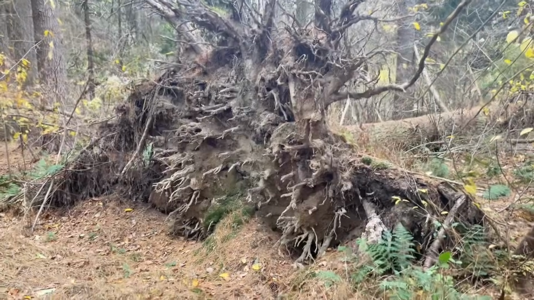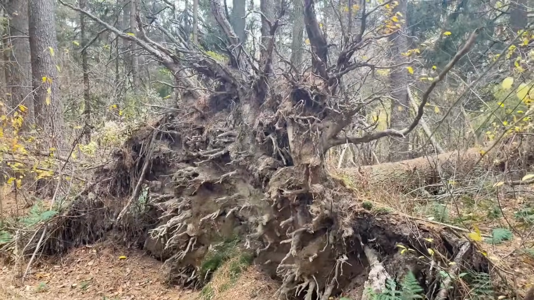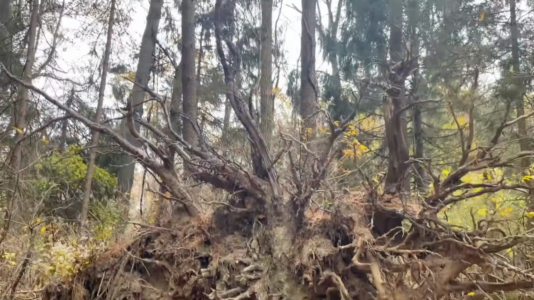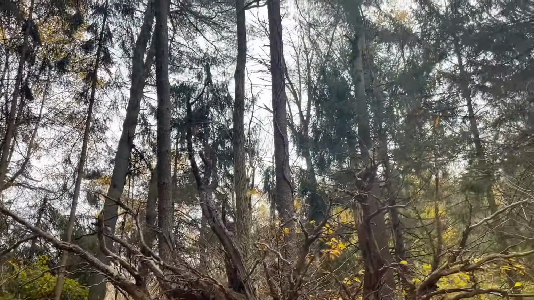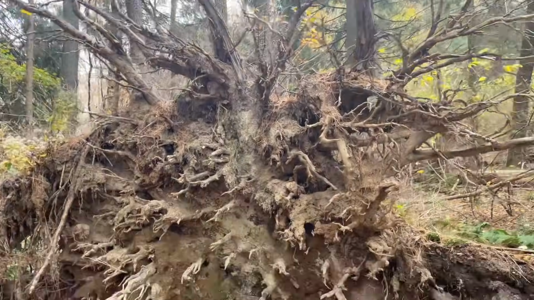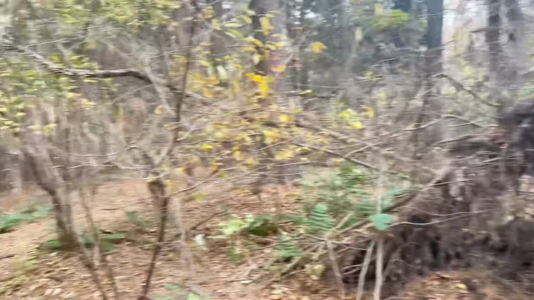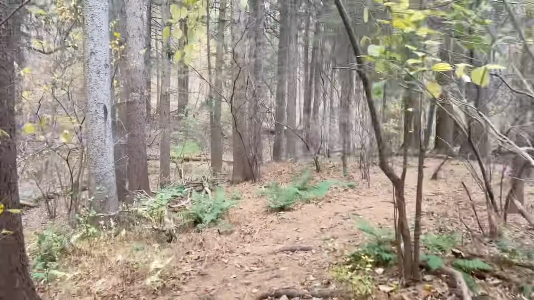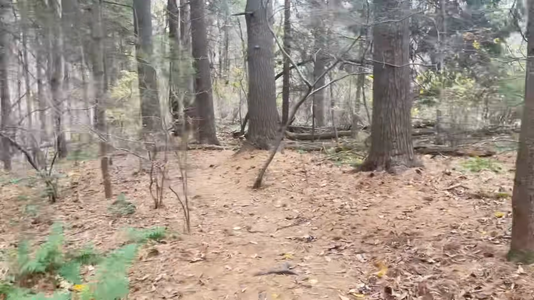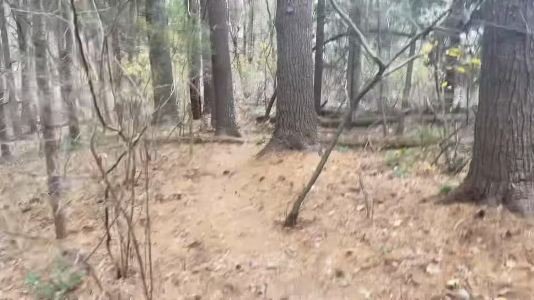Another ginormous tree root. Not the largest I've seen, but pretty big. That highest branch is probably 10, 15 feet up. Here's the trail we're on now. It looks like this just kind of cuts through the forest, but look at how pretty this is.